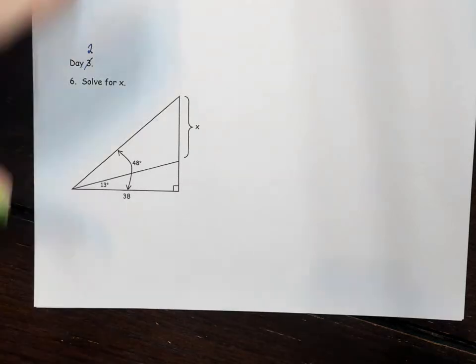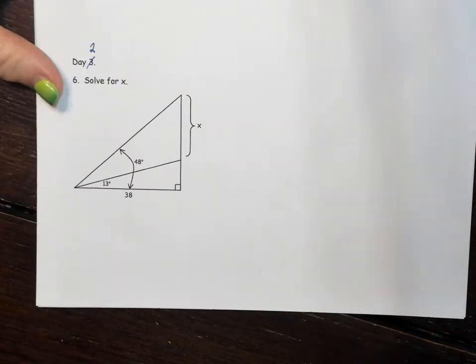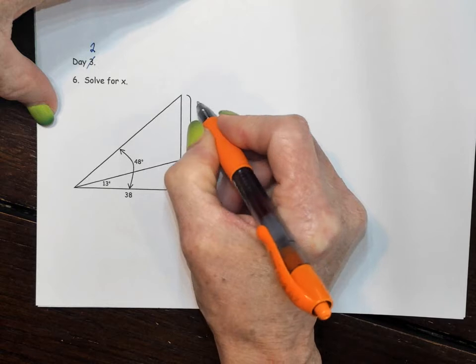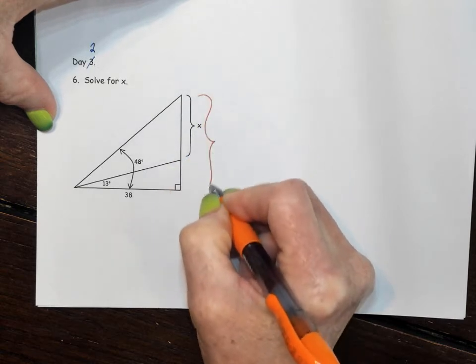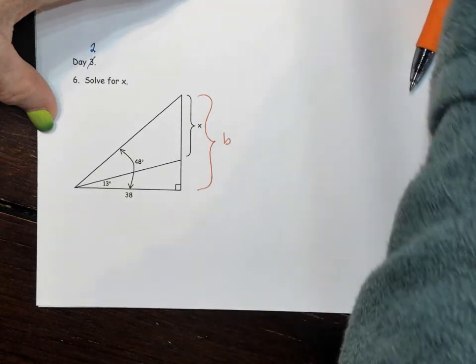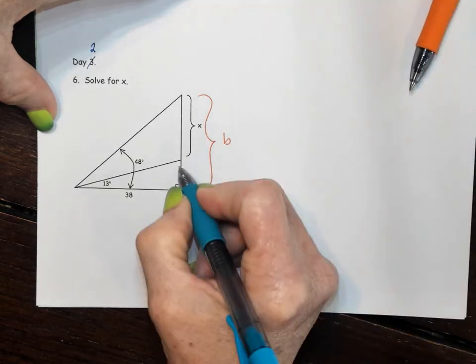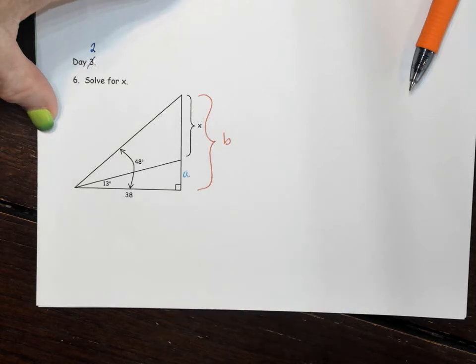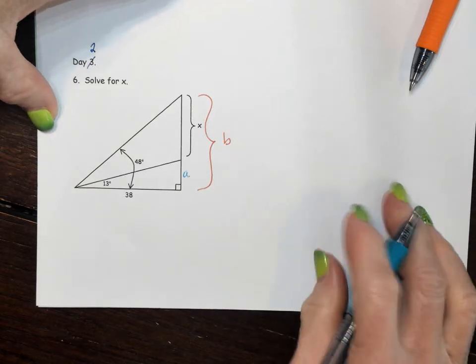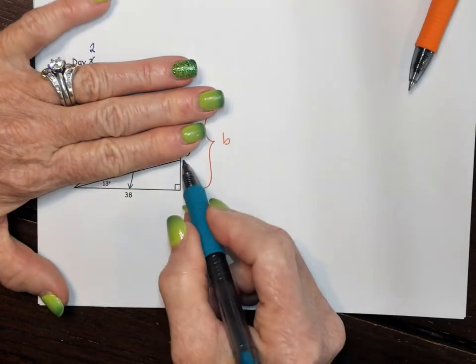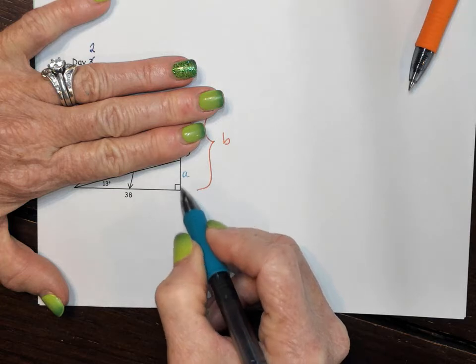Now, what we can do to solve this problem is break it up into pieces and throw some extra variables in here. Let's call this whole side in the big right triangle B, and let's call this side in the small right triangle A. Then, using the small right triangle, we could figure out what A is.